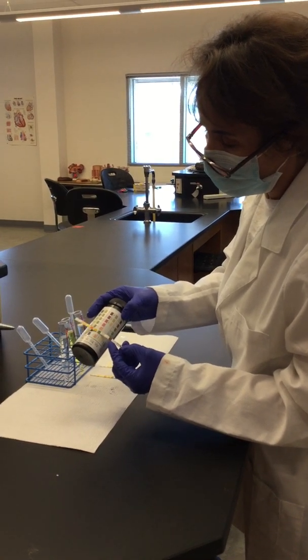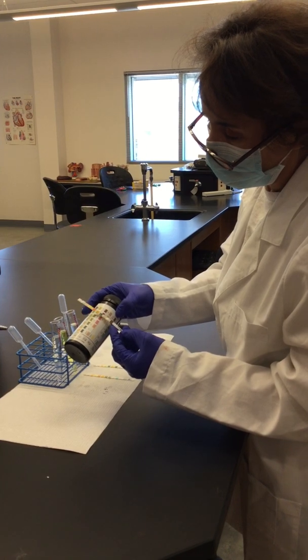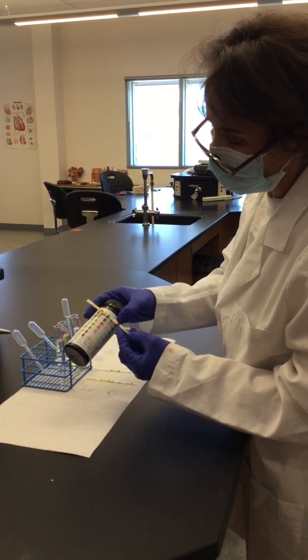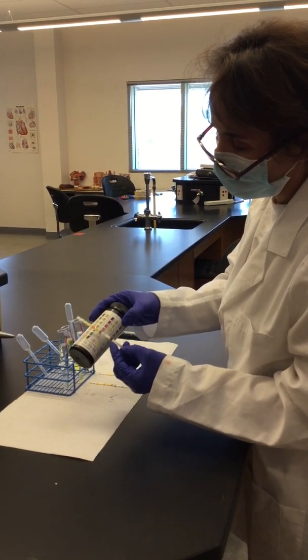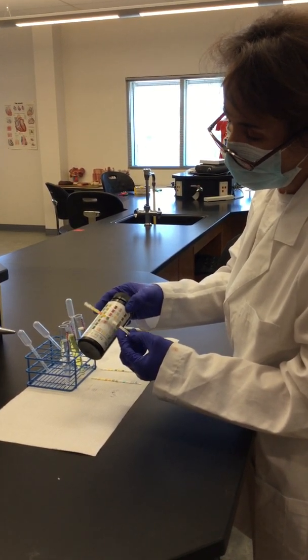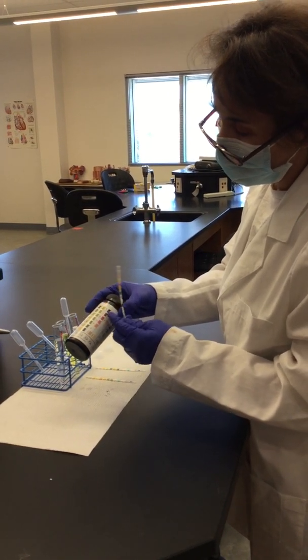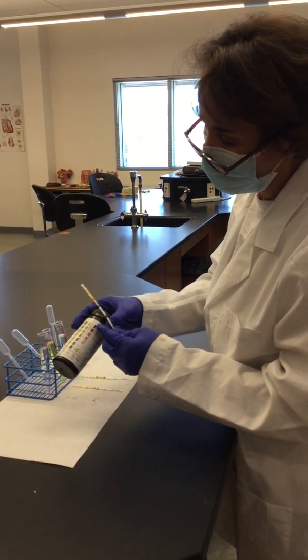And then for ketones, it has gone into a color that doesn't even correspond to the chart here. So what does that mean? It can mean that the person has more ketone bodies than you can even detect in here.